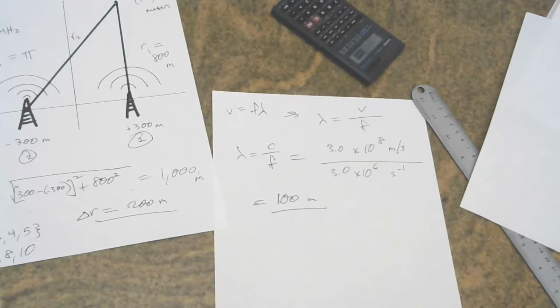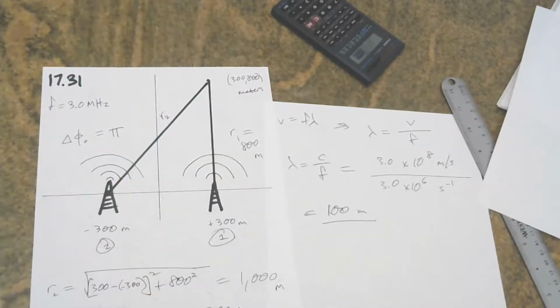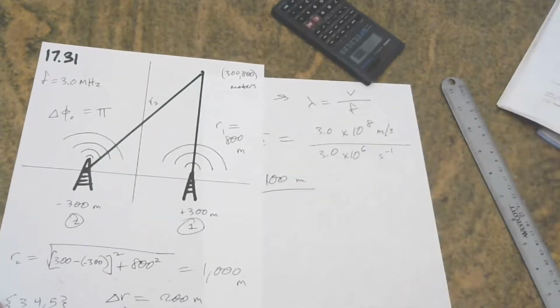Now, if the only phase difference were due to path length difference, then an integer number of wavelengths would actually mean constructive interference. But we've already got this phase shift of pi inherently. So if you're already out of phase by pi, and then you have a path length difference of lambda or 2 lambda or 3 lambda, you're still out of phase. So the answer is destructive interference.